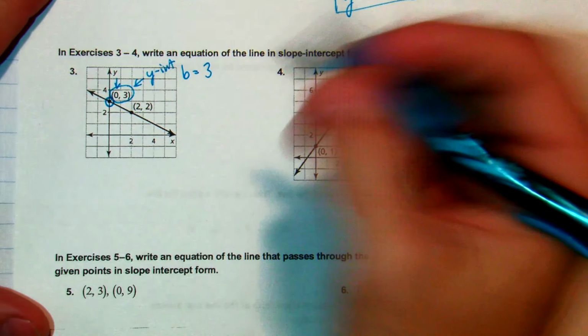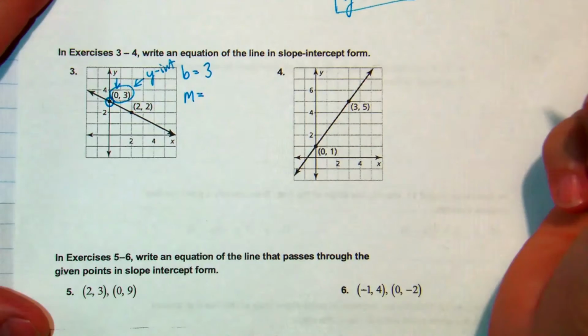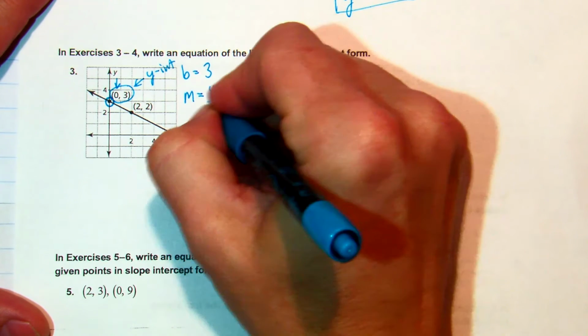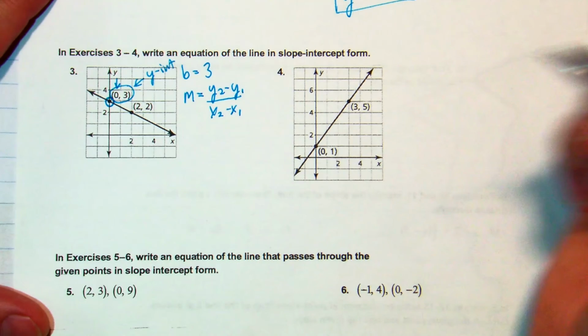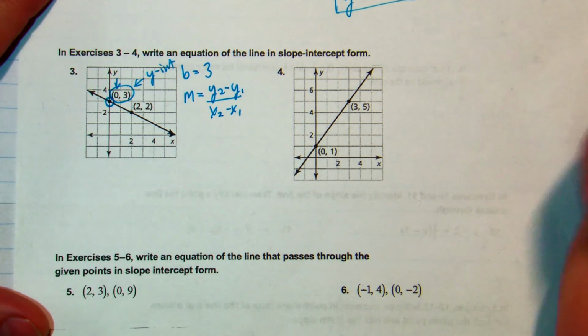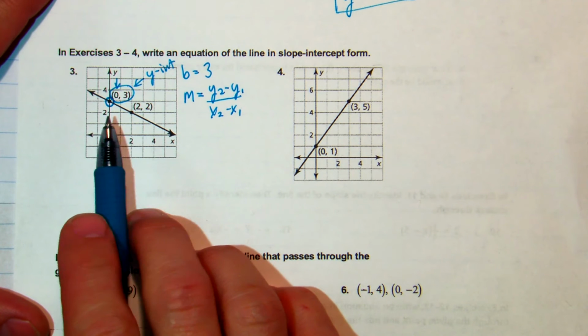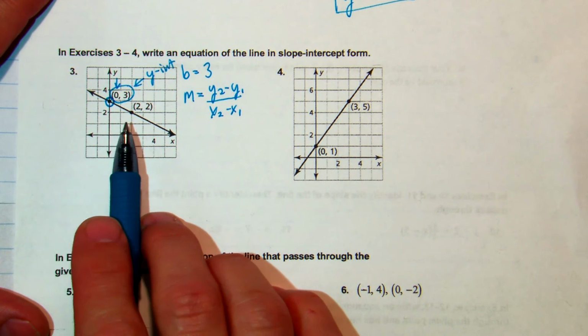Now, we can also find the slope by using 2 points, using our 2-point slope formula, which is y2 minus y1 all over x2 minus x1. But having the graph, we can also just count from the left point to the right point, going up and down first, our change in y over the change in x.